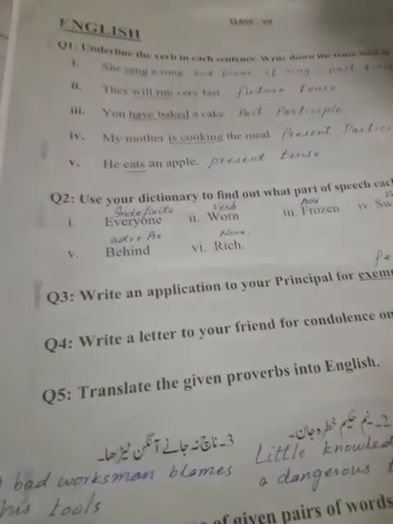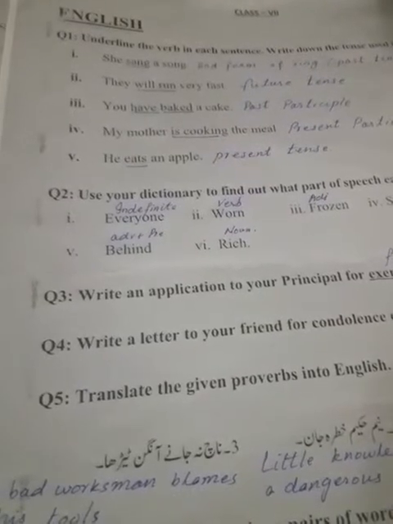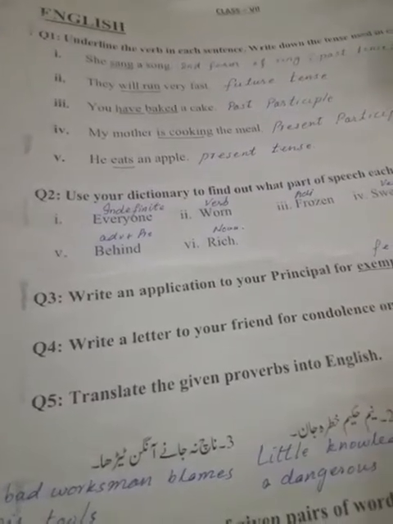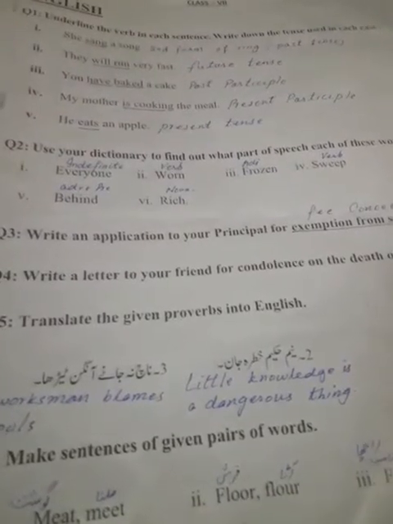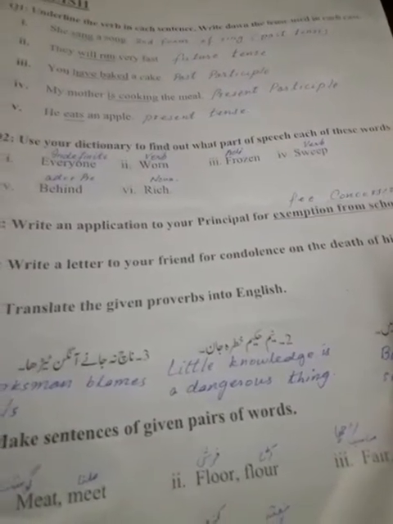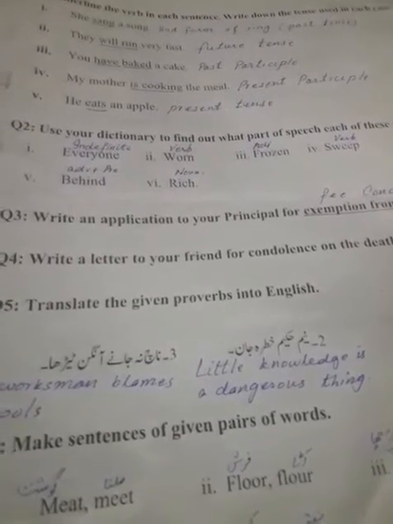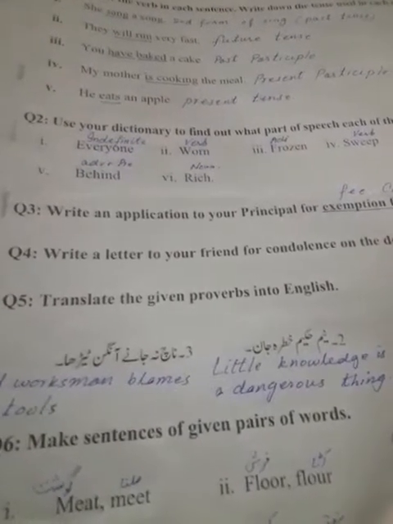In the previous class we discussed question number 1: underline the verb in each sentence, write down the sentence used in each case. Then we discussed question number 2: use your dictionary to find out what part of speech each of these words is. Then we discussed writing an application to your principal for exemption from school fee. These were the 3 questions which we discussed in the previous class, and I gave you some reading comprehension and dictation words as well. Clear?